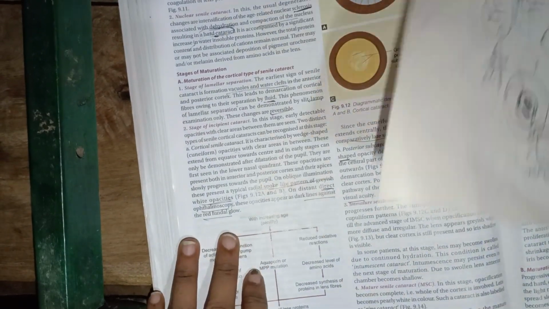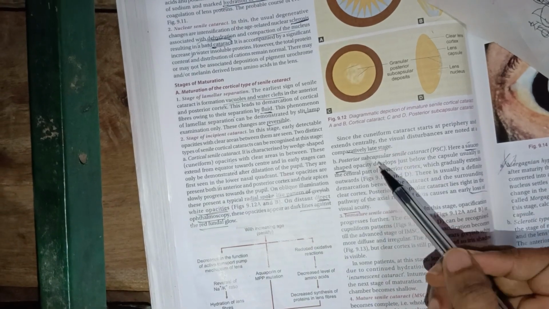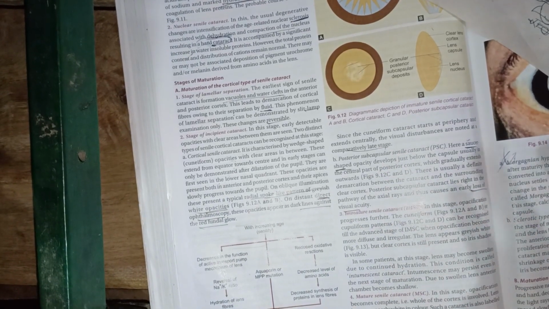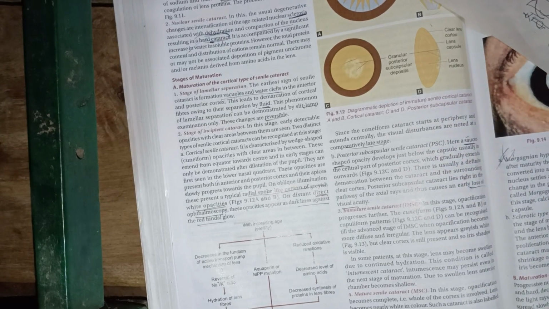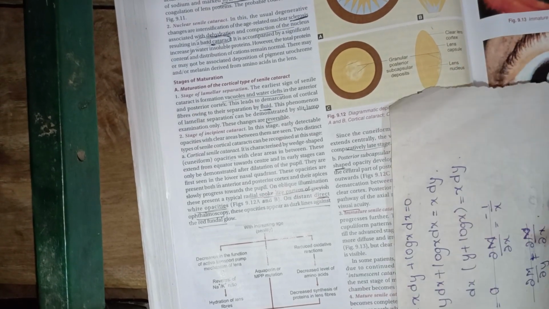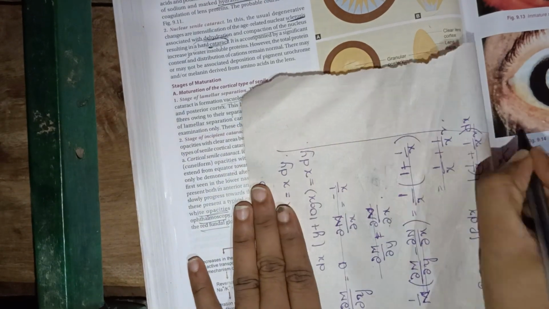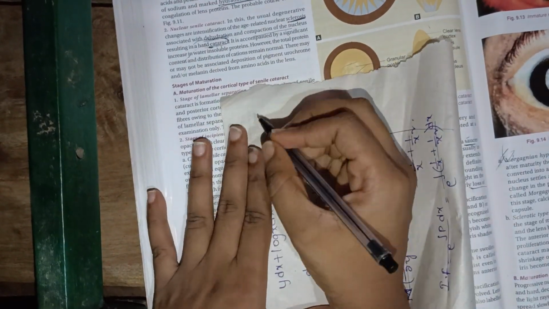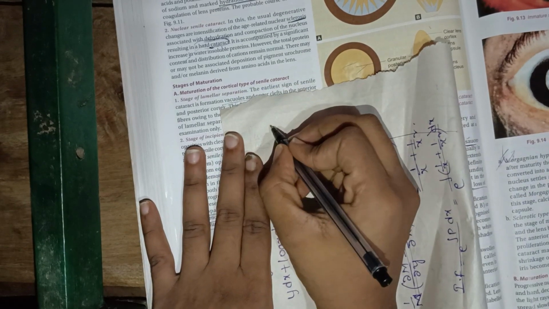In cuneiform, late visual disturbances will be present. Early visual disturbances are seen in posterior subcapsular cataract. Wait a minute, there is one important topic, because based on this.